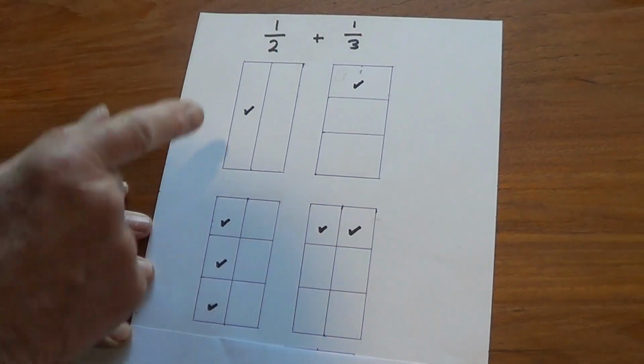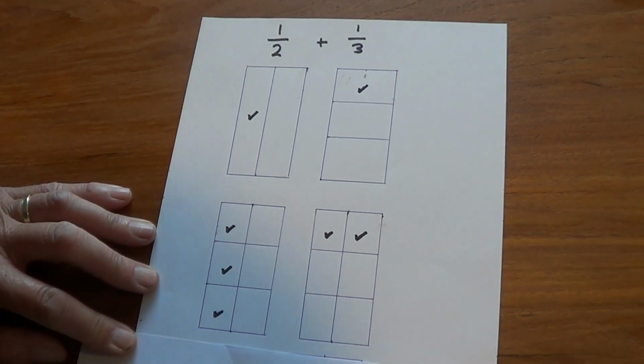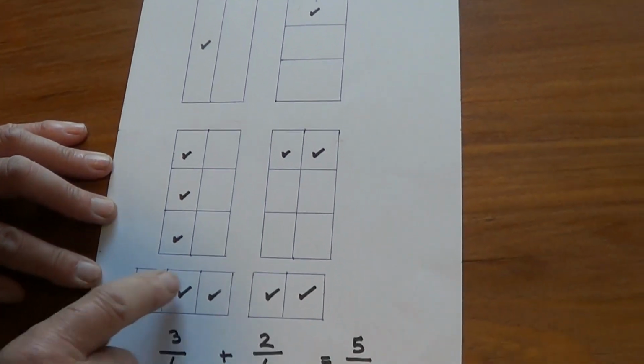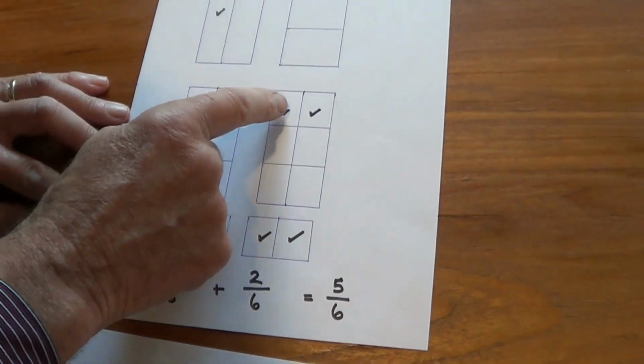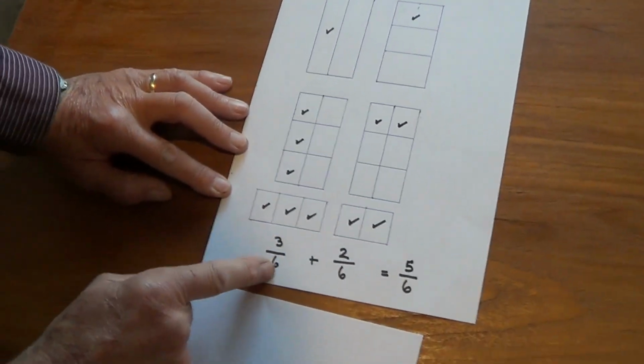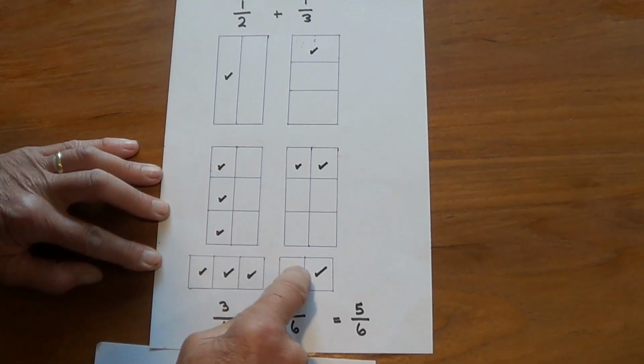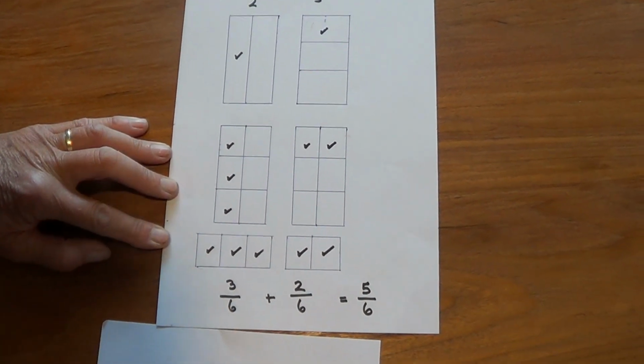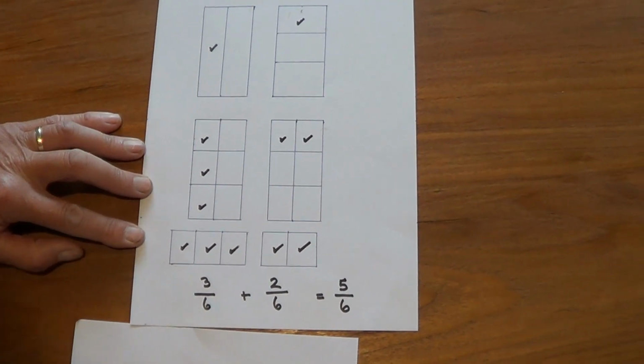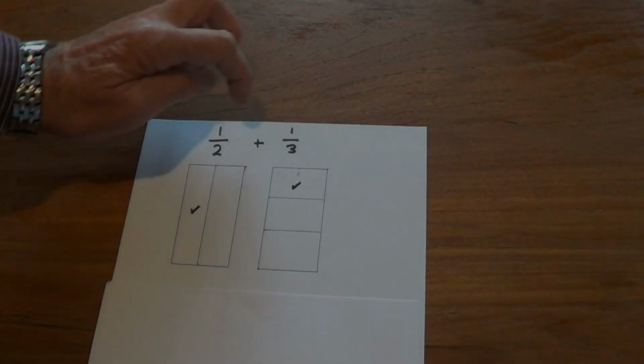Now a half becomes 3 parts out of 6, and a third becomes 2 parts out of 6. You see, 3 parts out of 6, 2 parts out of 6, and if we add the parts together we get 5 parts out of 6. So that's the answer. You're adding a half and a third.